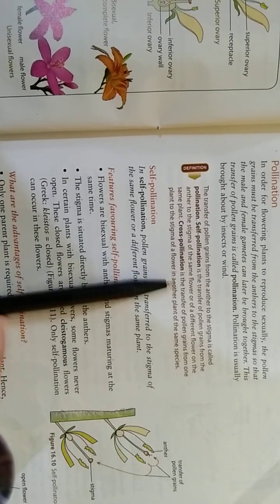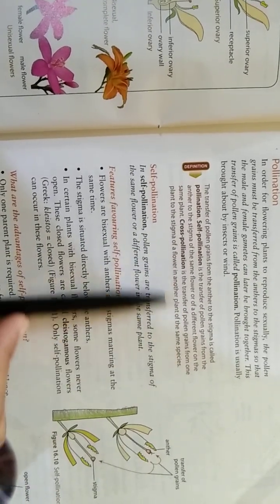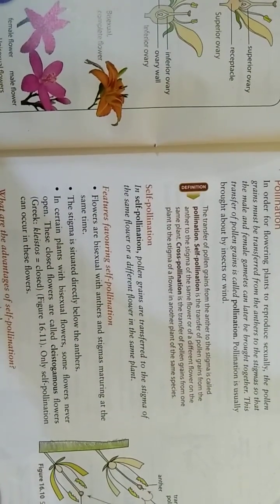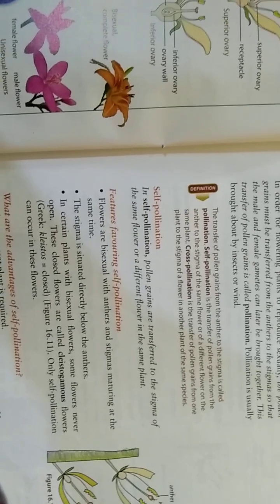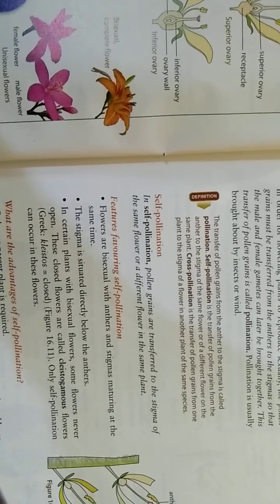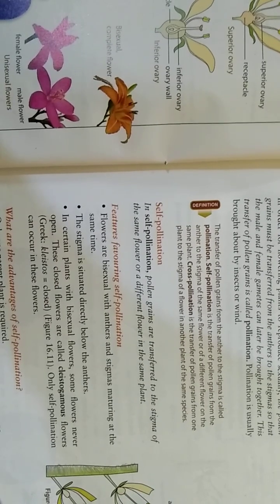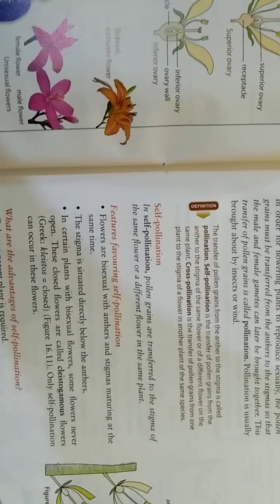Cross-pollination is the transfer of pollen grains from one plant to the stigma of a flower in another plant of the same species. It means that self-pollination is the transfer of pollen grains from the anther of the same flower, and cross-pollination is the transfer of pollen grain from one plant to another plant.